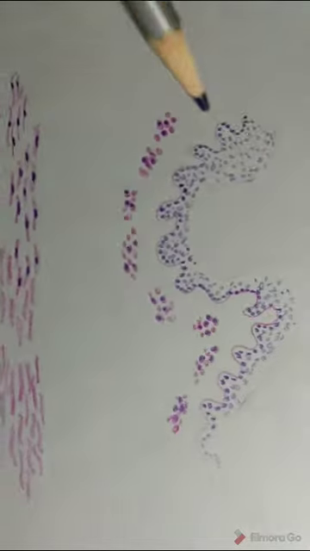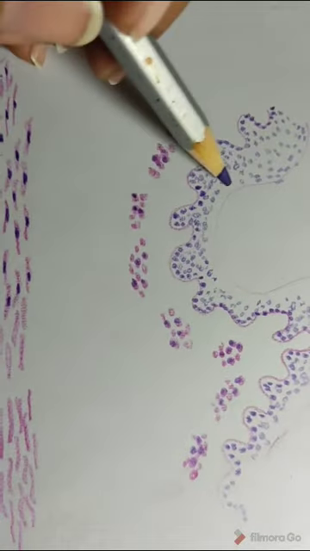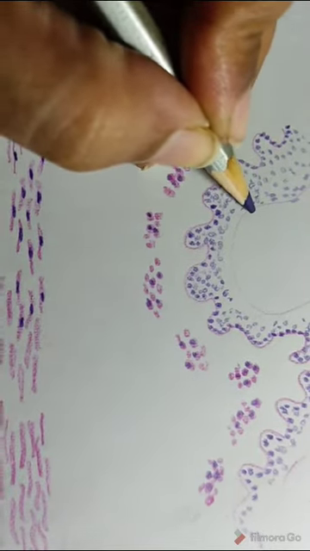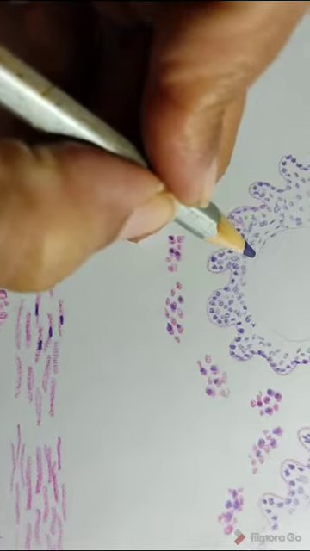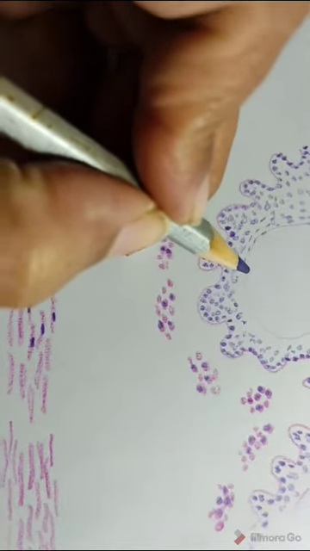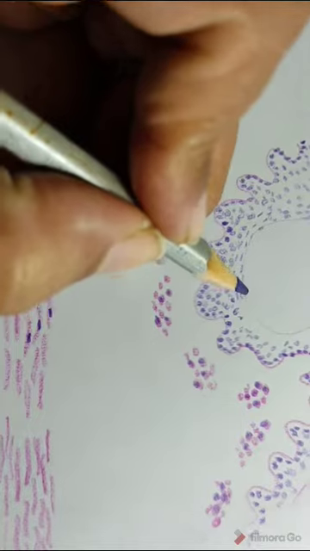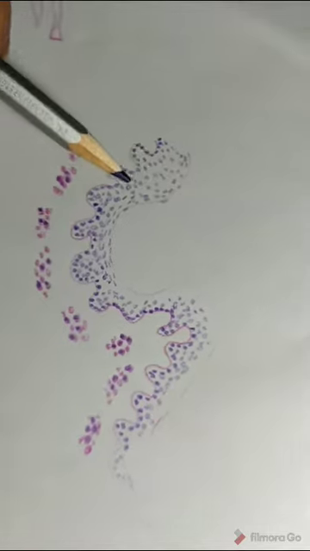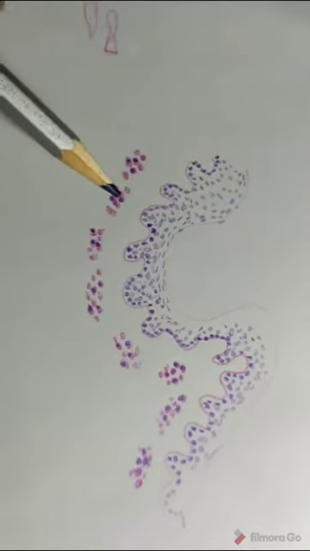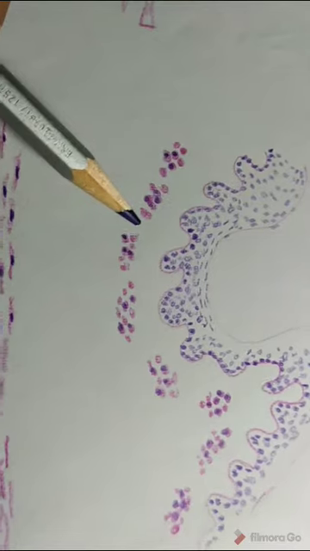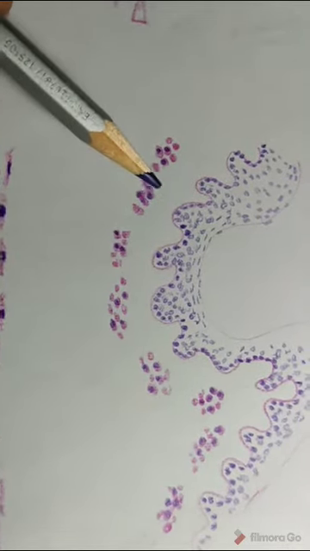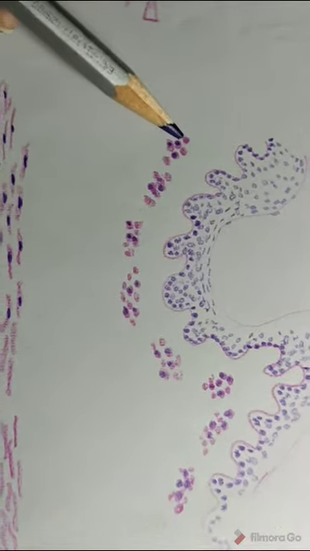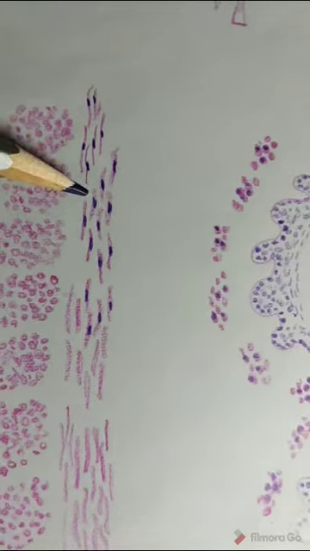So now you can see that I have drawn the nuclei. So like this, draw some flattened nuclei of the squamous epithelium, which is present in the superficial layers of stratified squamous epithelium. And then I will color the cytoplasm of the cell, and this is the muscularis mucosae. Here you can see that some of the fibers, cut section of the fibers, contain nuclei, while others don't have the nucleus.